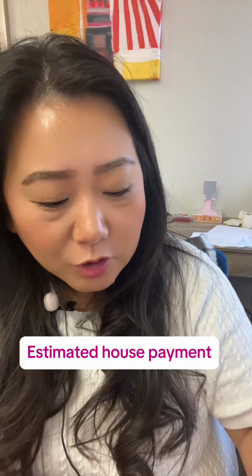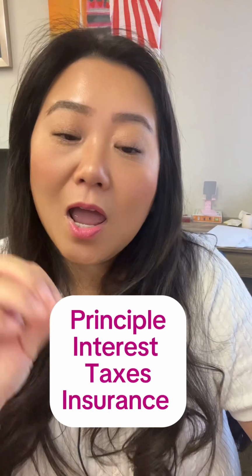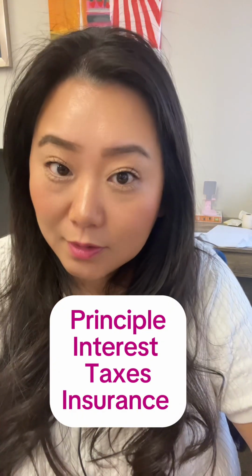Okay, so just say your housing payment is $1,800. You have $1,500 in debts plus your $1,800 mortgage payment, the PITI, which includes principal, interest, tax, and insurance. So 15 plus 18, that's $3,300. That is the housing plus your debts.